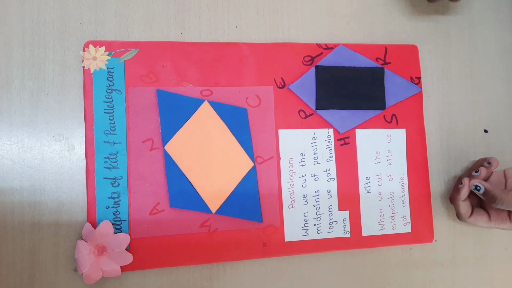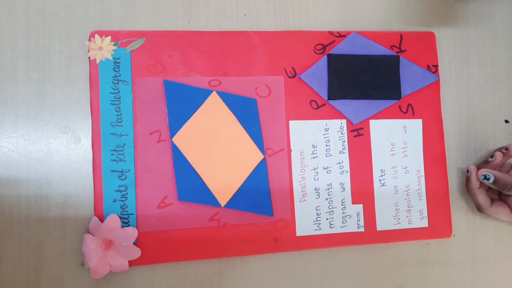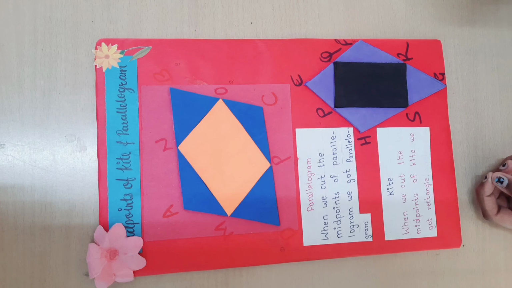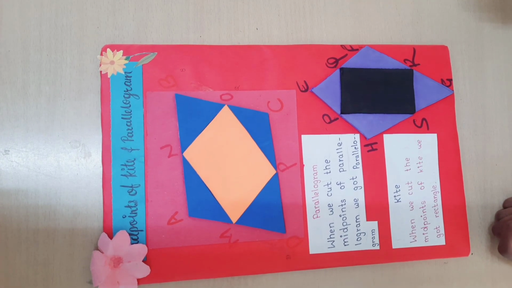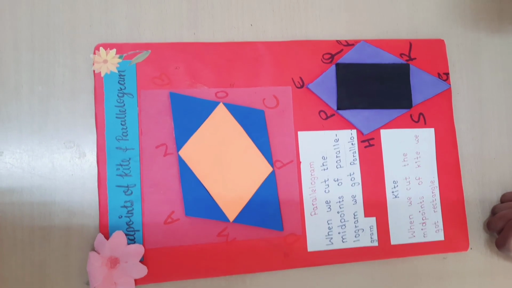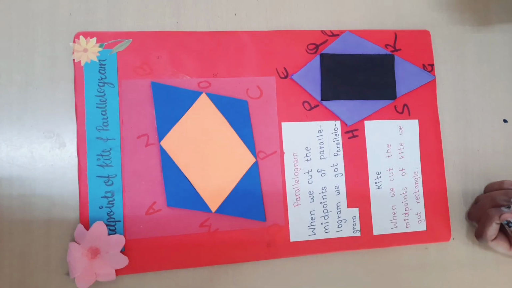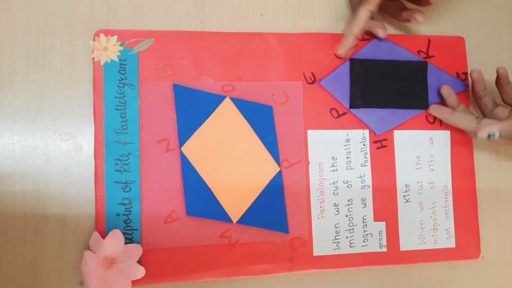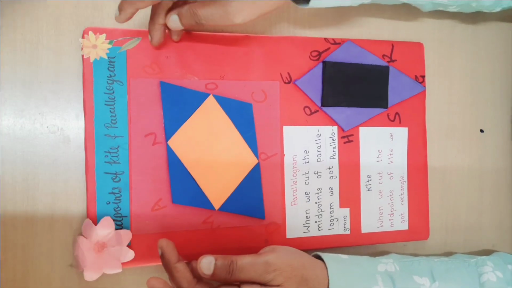EFGH. When we join the midpoints, P is the midpoint of H and E, Q is the midpoint of E and F, R is the midpoint of F and G, S is the midpoint of H and G. When we join these midpoints, we got a rectangle PQRS. I'll just explain just now.